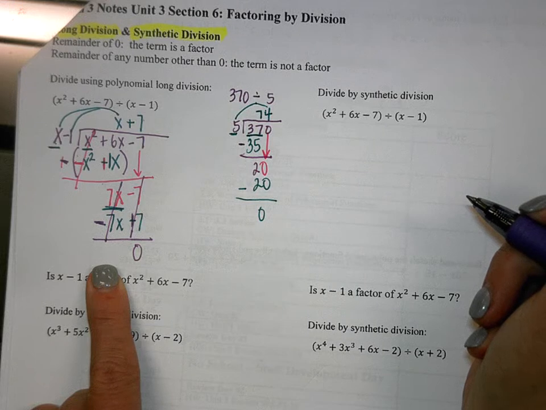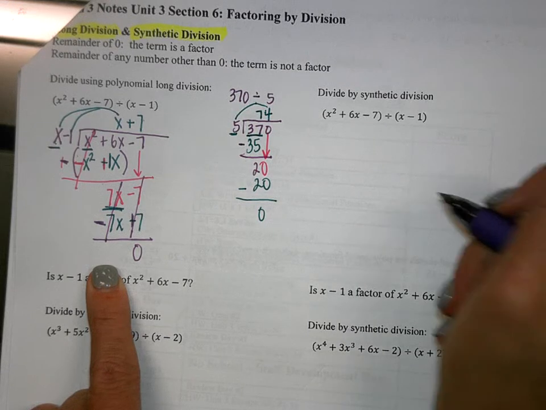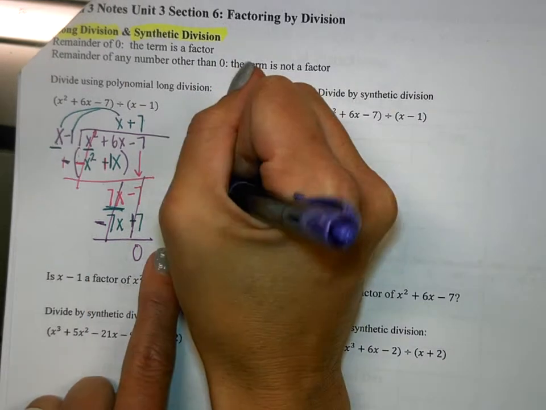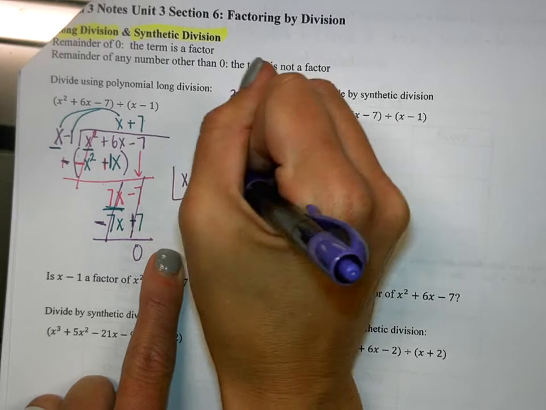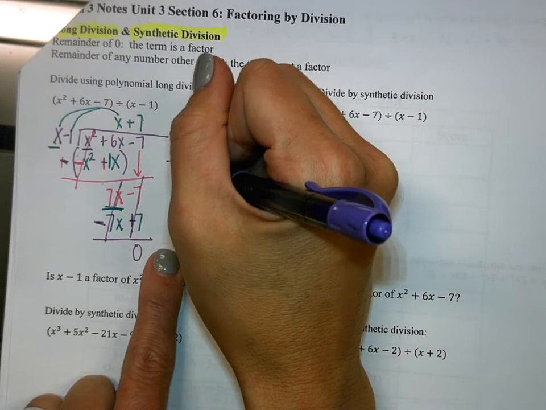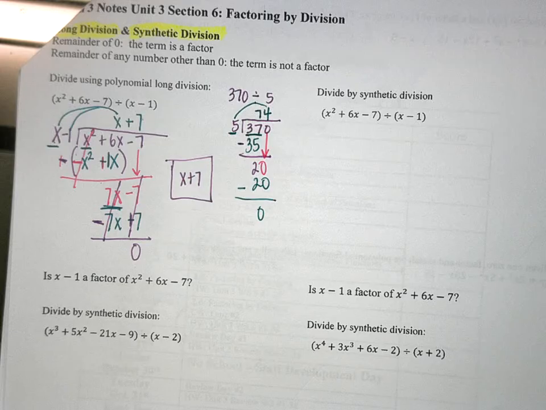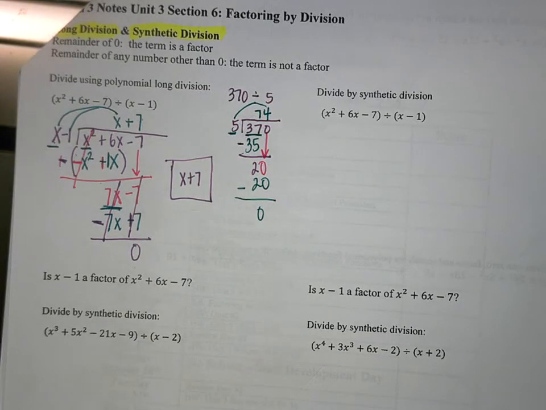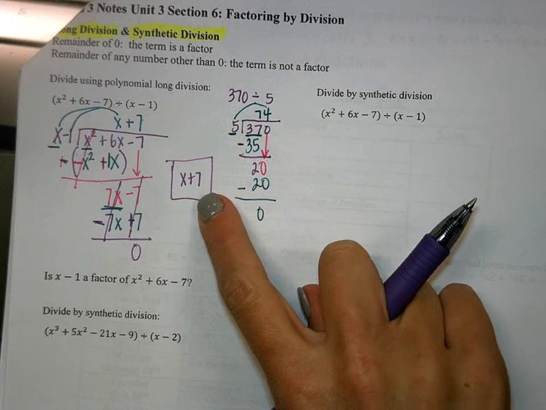So you just rewrote the 7x plus 7. Is that what you did? Okay, we're gonna do it. 7x minus 7. Well, we're gonna do another example and we'll build on the knowledge you just had. But the answer is x plus 7.